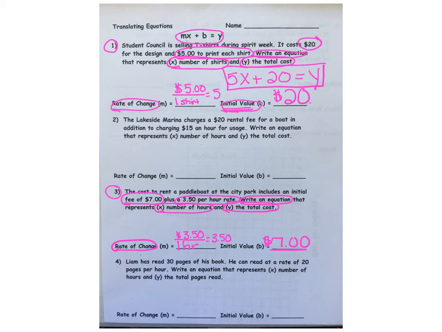So put it all together and write an equation. We would write $3.50 times every hour X plus a one-time fee of $7 equals Y, the total cost.